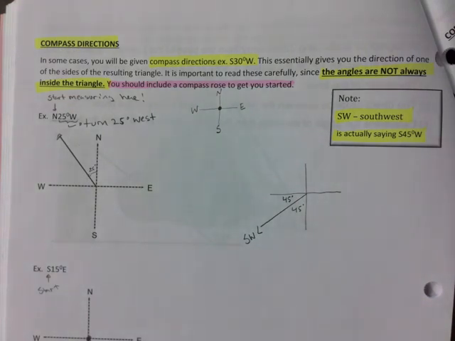Morning. Page 61. We started talking about compass directions.